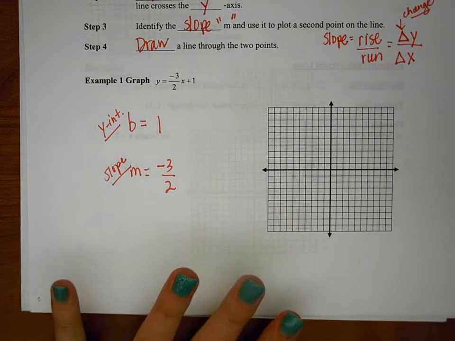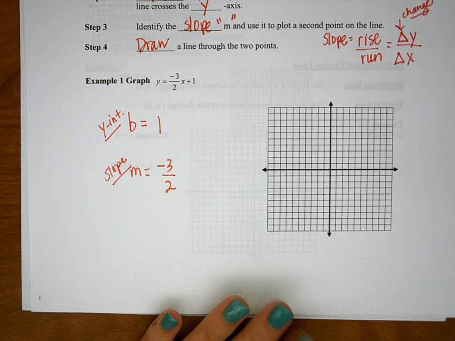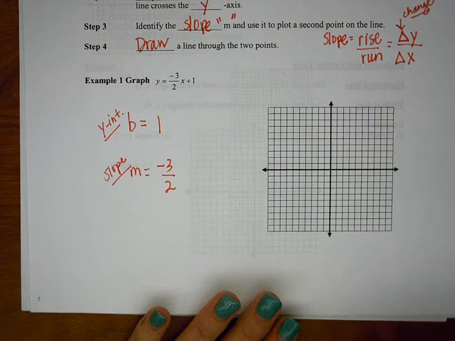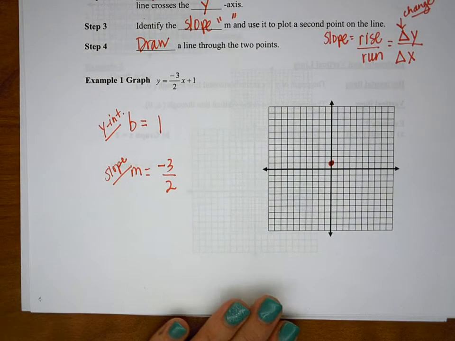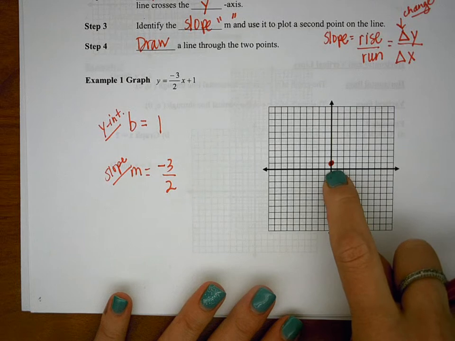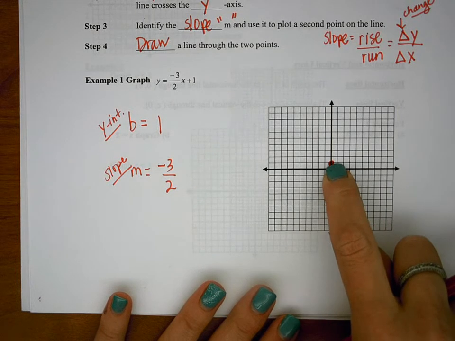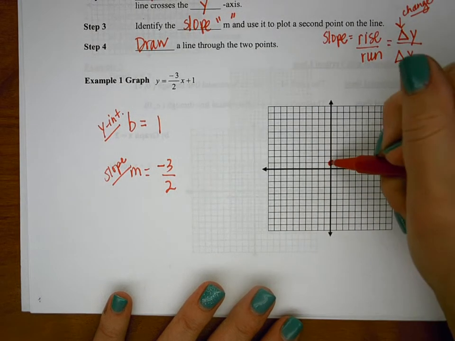So if you go back to your steps, the first thing we're going to do is plot the y-intercept. So where do we go for the y-intercept? You go up 1. Up 1 and make a point. Okay, so you always start at your point of origin at 0, 0, and from there you went up 1 and made a point. This is now your new starting point.